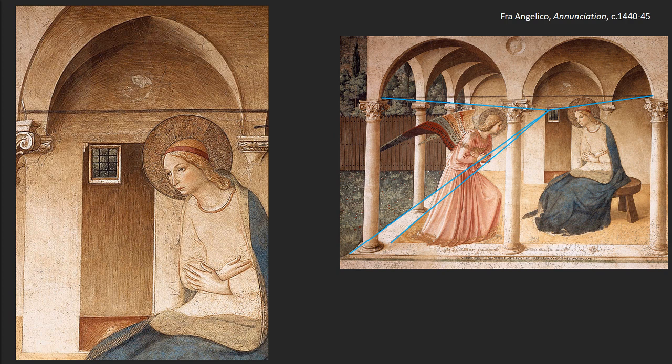Why not make Mary the focal point? Exactly right. Why make it the window? Well, what have we talked about windows before? What's the importance of the window? God's voice is always coming through the window, and it's the symbolism of light coming through.